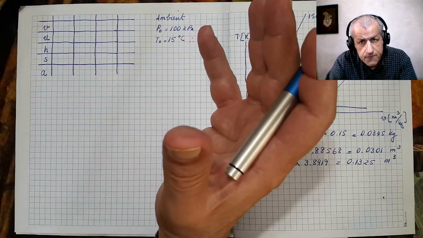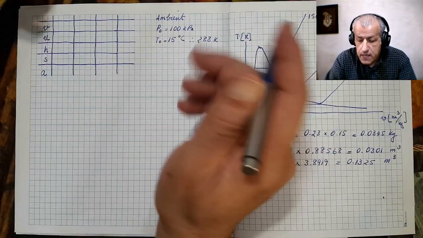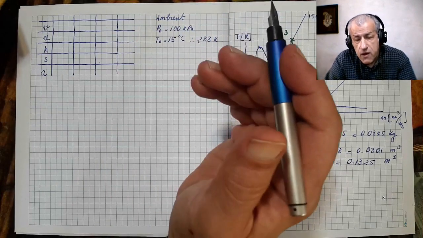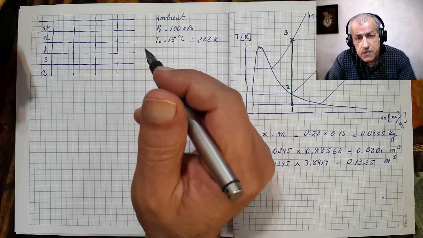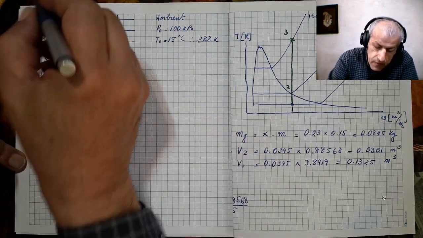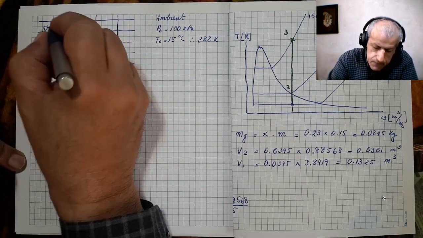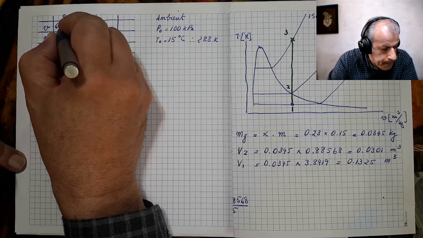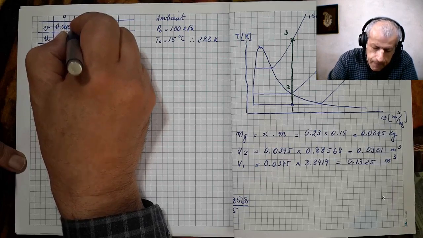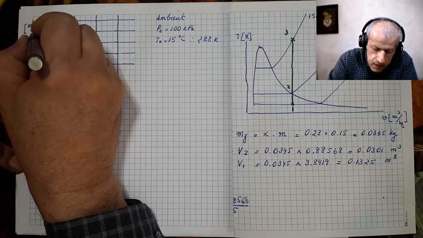has properties, its properties would be saturated liquid at 15 degrees centigrade. It is compressed liquid, but we could very well approximate its properties from saturated liquid at 15 degrees centigrade. So at 0, which is ambient, V0 is 0.00101 cubic meters per kilogram.